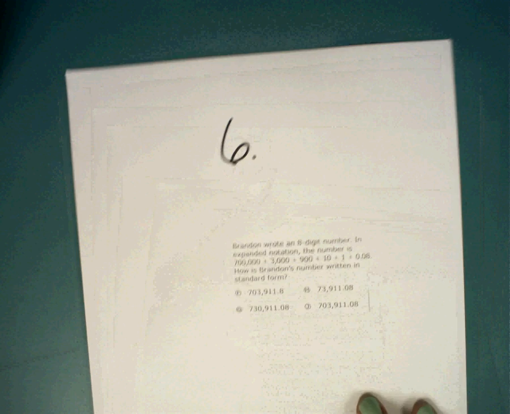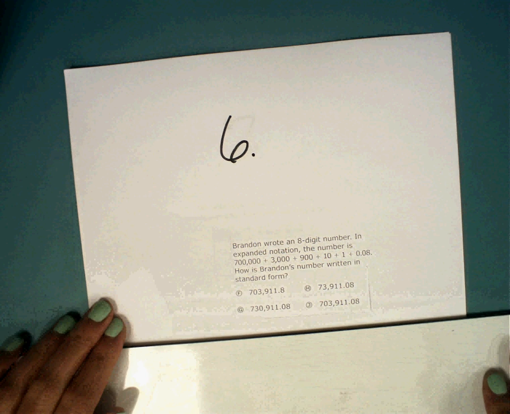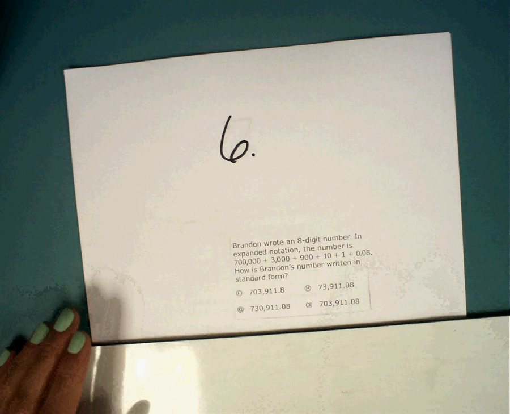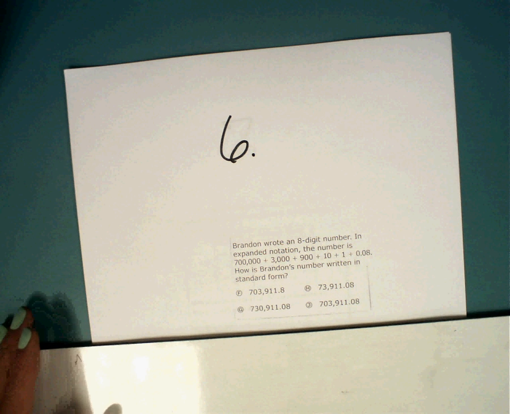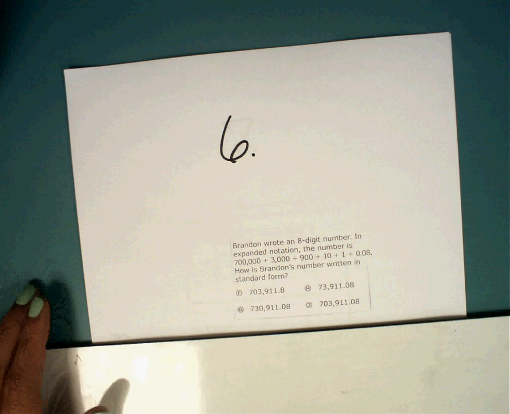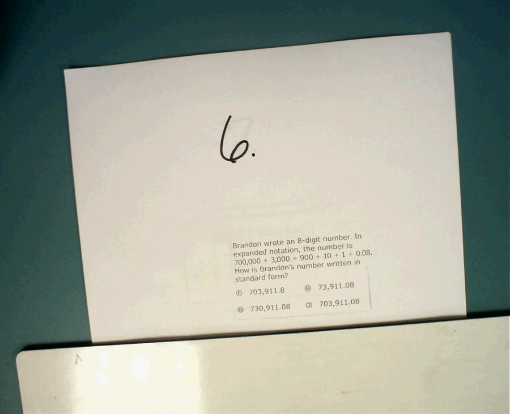Number 6. Brandon wrote an 8-digit number in expanded notation. The number is 700,000 plus 3,000 plus 900 plus 10 plus 1 plus 0.08. Oops, Daisy, the microphone fell off. Okay, they want to know what Brandon's number is in standard form.